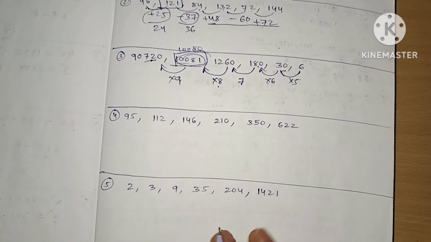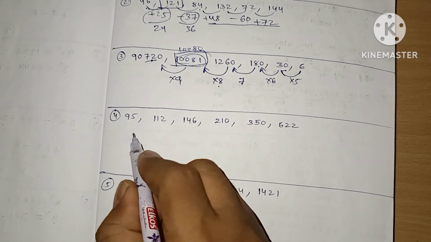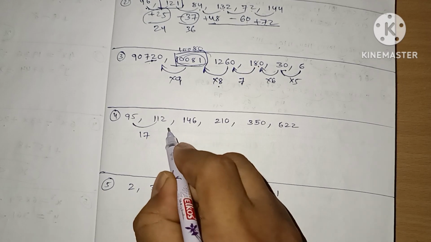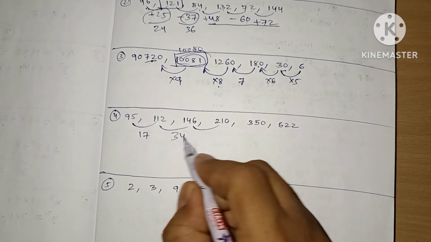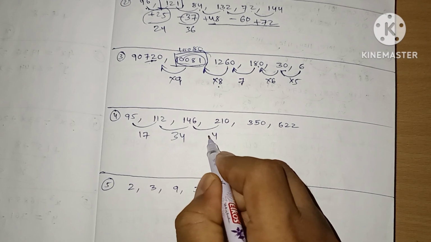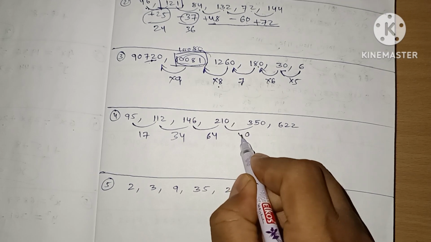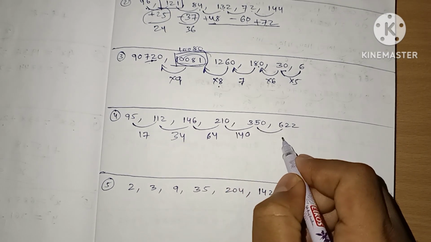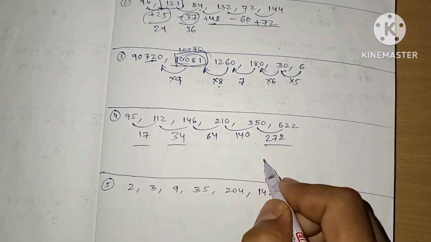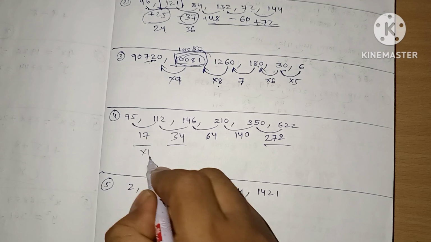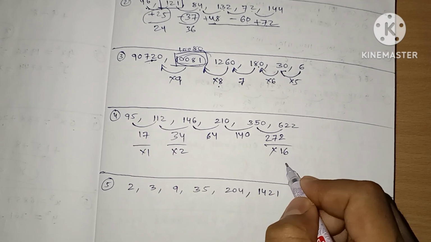Next one. Here the differences are very little, so we'll go with the differences here. Here the difference is 17. Here the difference is 34. Here the difference is 64. Here the difference is 140. Here the difference is 272. I know these numbers are 17 factors. 17 1 times. This is 17 2 times. This is 17 16 times.